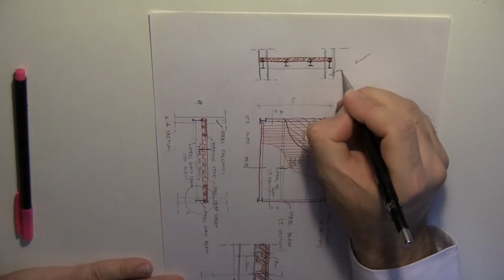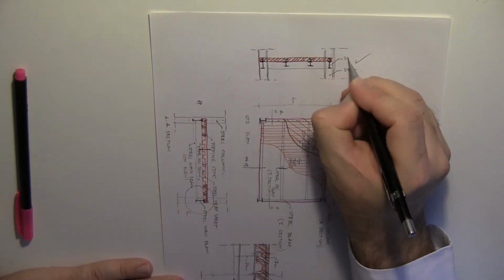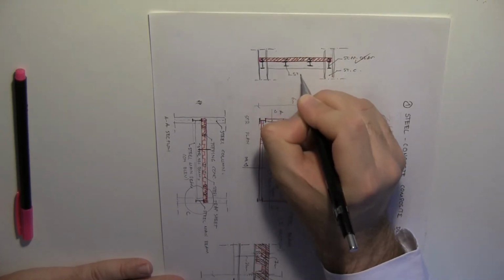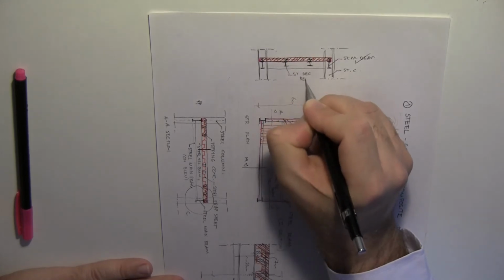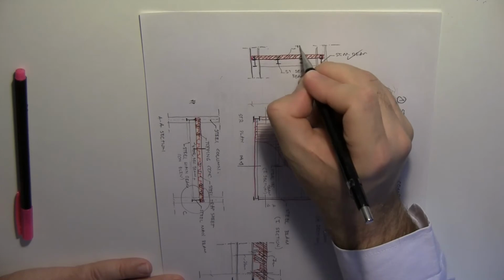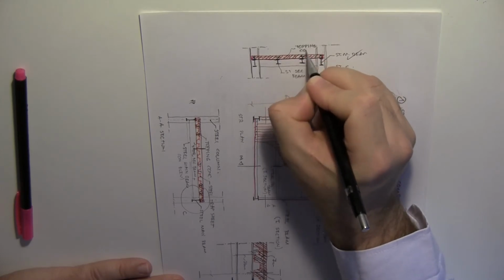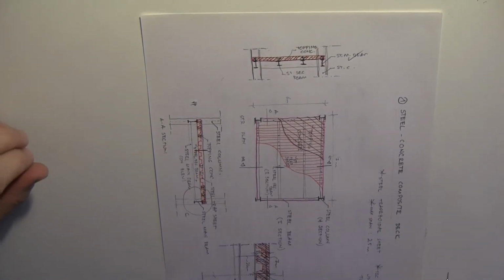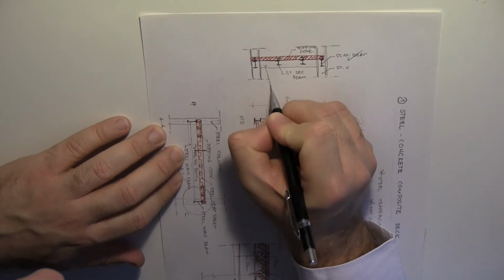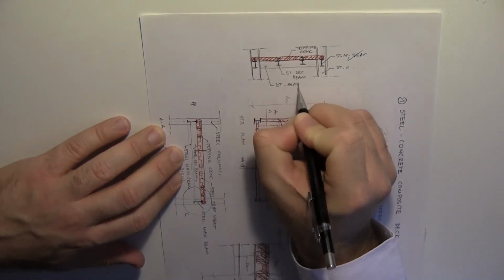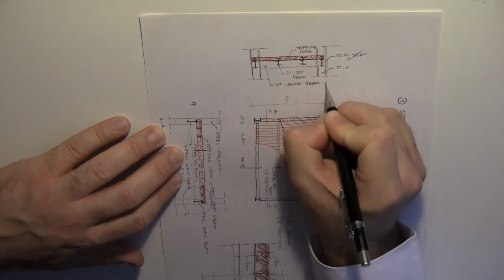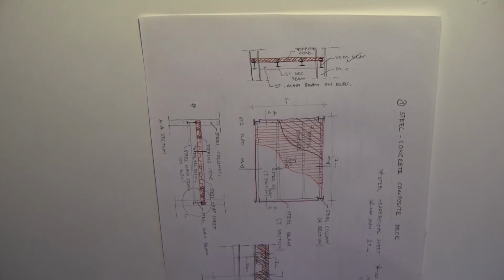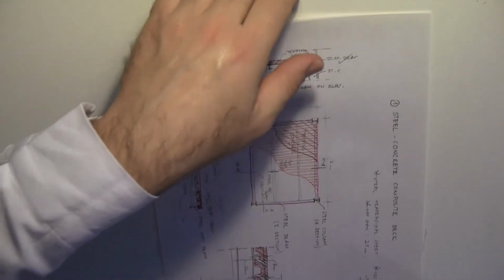Okay, so this is steel column, steel main beam. This is steel secondary beam. This is topping concrete, like the topping of a birthday cake. And what is this that we have here? That is still main beam on elevation. And I guess that's good.